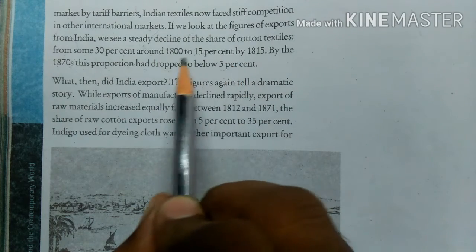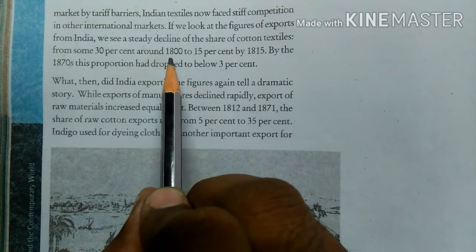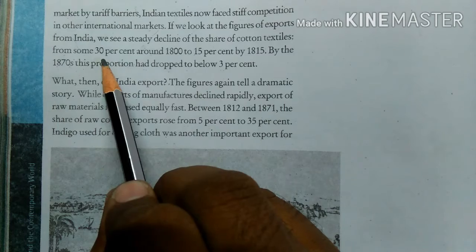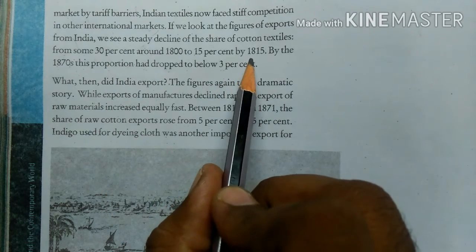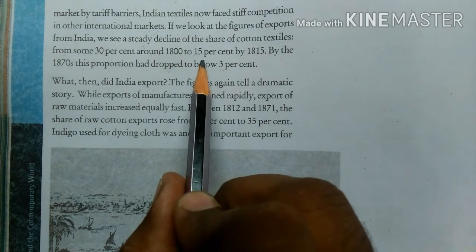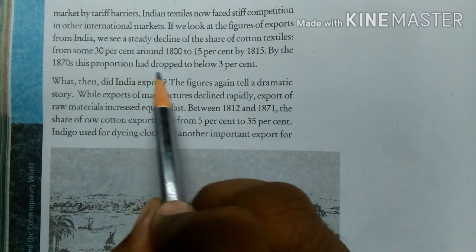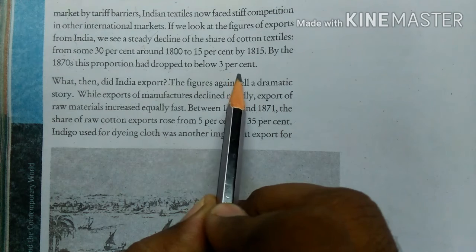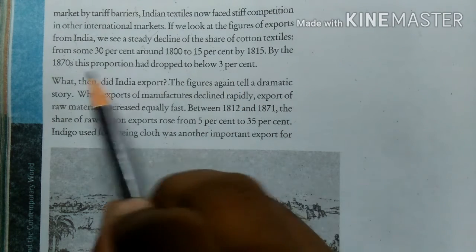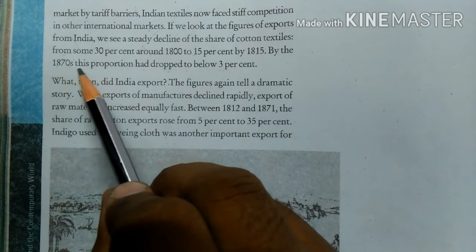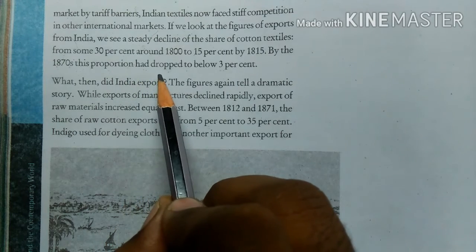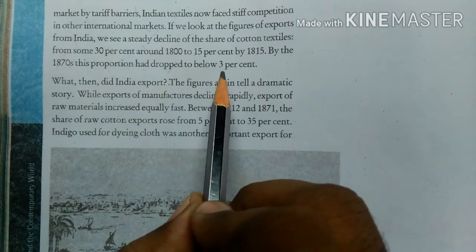By the 1870s this proportion had dropped to below 3%.